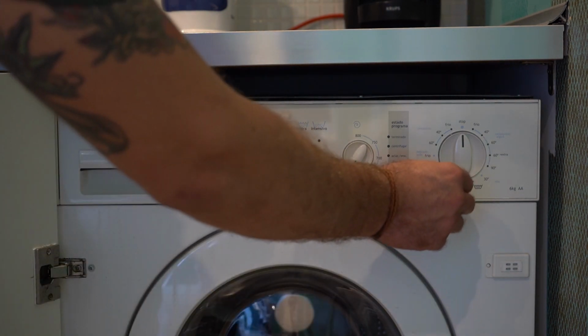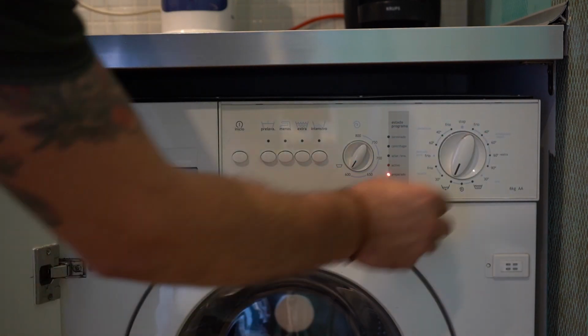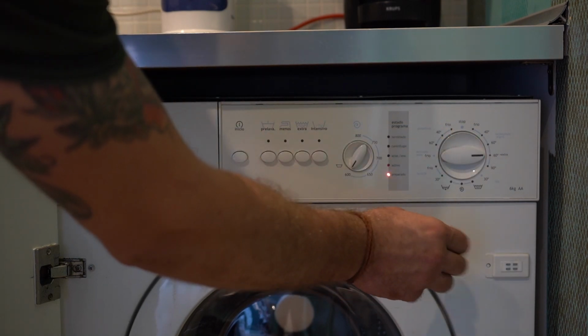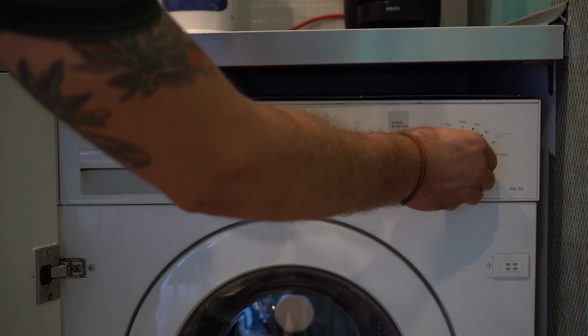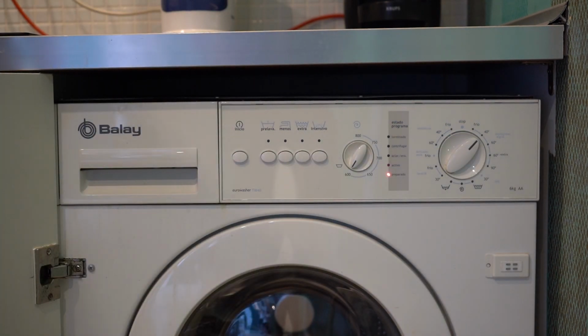So very simple. Just turn it here a little bit, and you can see already have a red light that's going to tell you which one to use. So let's say you want a regular usage. Let's say something cold with 40 grams.